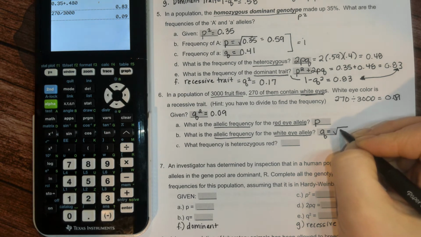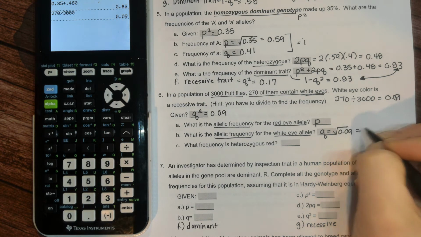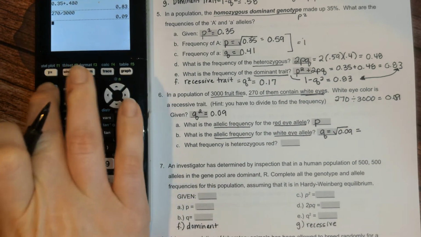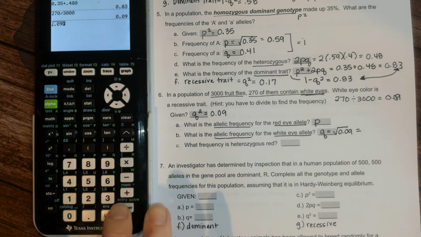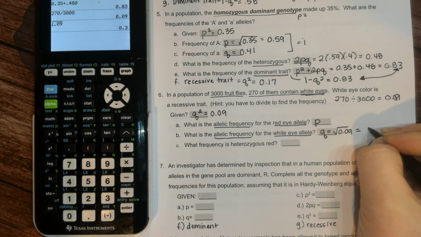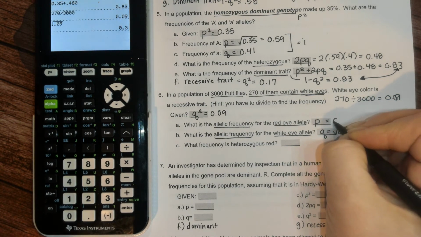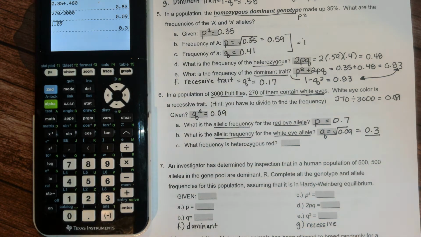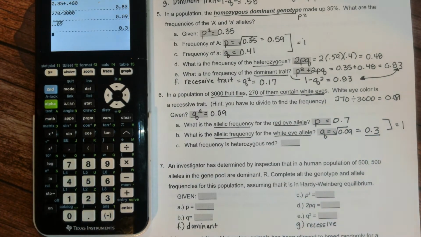It's the square root of 0.09. So the square root of 0.09. Be careful you get that extra 0 in there. And that gives me a Q value of 0.3. So my P value is 0.7 because these two have to add up to 1.